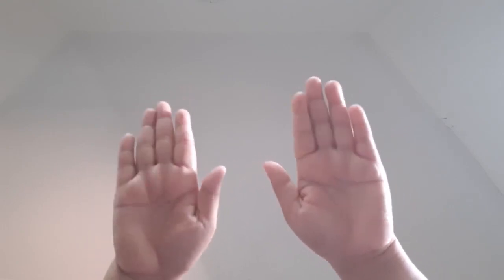Isn't it easy? Let us see one more example. We will take 9 eights. So I'm taking 9 in this hand. I will start with 6, 6, 7, 8, 9. And here I'm taking 8, 6, 7, 8. Total folded fingers are 4 in this hand and 3 in this hand. So I have 7 folded fingers. 7 into 10 is 70. Now I have 2 fingers left here and 1 finger here. So 2 into 1 is 2. So it is 70 plus 2, 72. So 9 8s are 72.